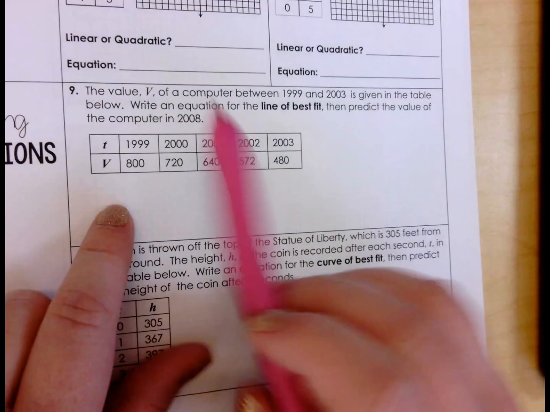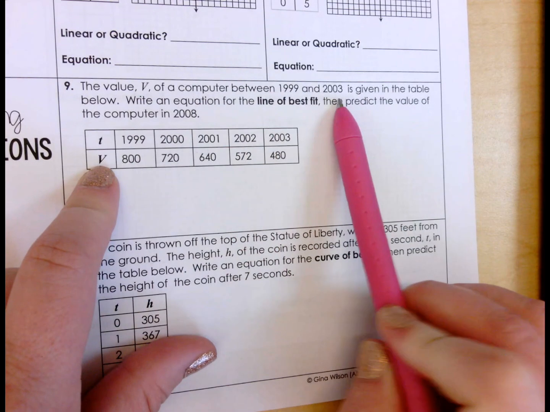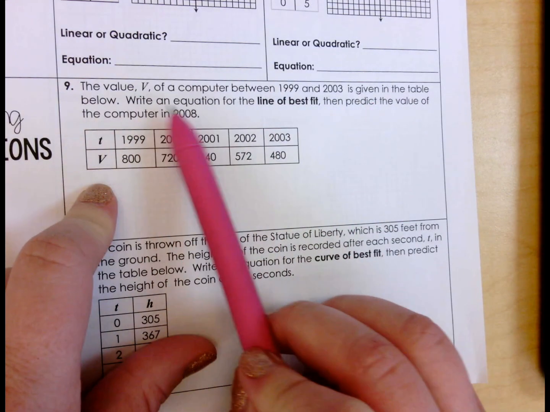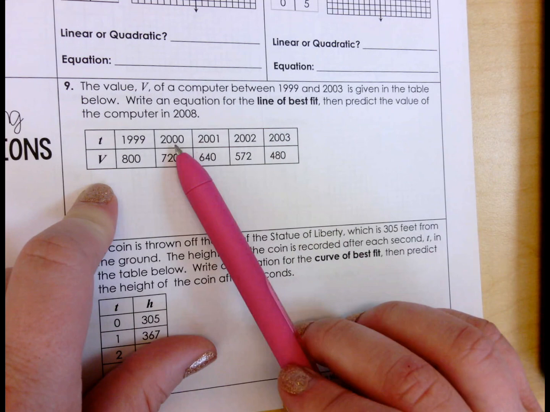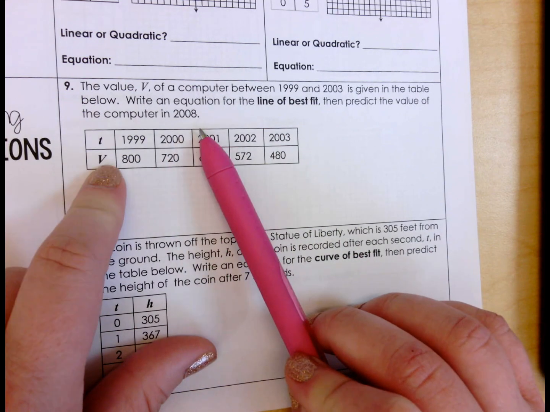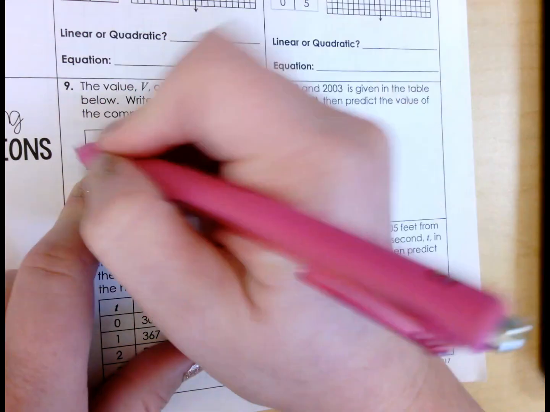So on this, the value V of a computer between 1999 and 2003 is given in the table. Write an equation for the line of best fit, then predict the value of the computer in 2008, okay? So here we have our x values. Here we have our y values in a table.